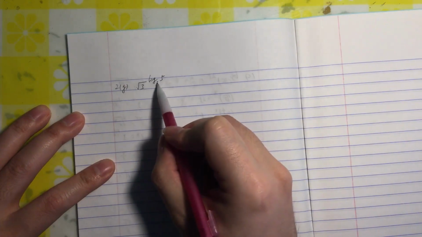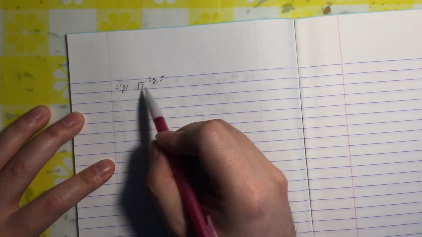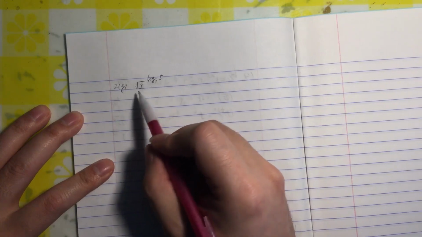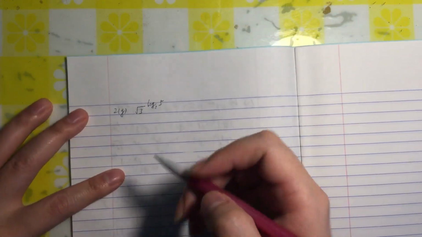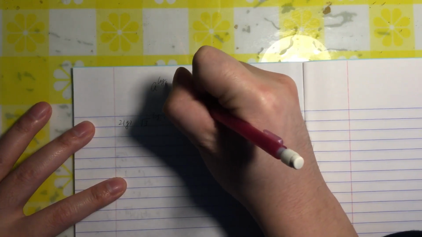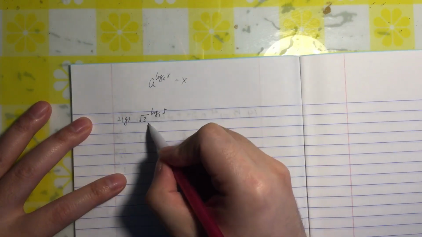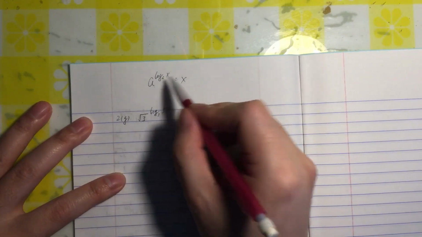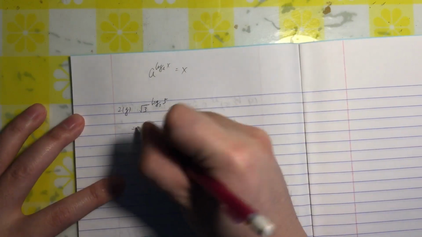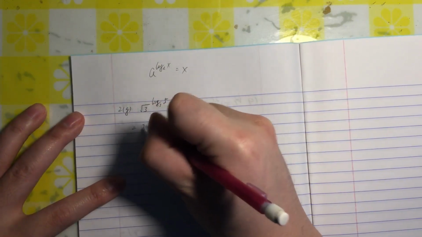Here, the bases are almost the same, but they are not exactly the same. In order to simplify this expression, we try to make the base the same. Then use the formula a to the power of log base a of x equals x. We can simplify this expression. So try to make the base the same, then use this formula to simplify. First of all, square root of 3 can be written as 3 to the power of half.